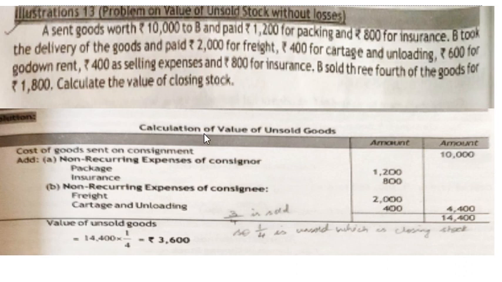First, let us prepare the table. Calculation of value of unsold goods. Cost of goods sent on consignment. The total amount is how much? 10,000. With that, we will add the non-recurring expenses of the consignor. What are the non-recurring expenses? Packing 1,200, insurance 800. Along with that, we will add the non-recurring expenses of the consignee. How much is it? Freight 2,000, cartage 400. Other expenses will not be added as they are recurring in nature, and they are the consignee's expenses after the goods have reached his premises, so we will not consider them.